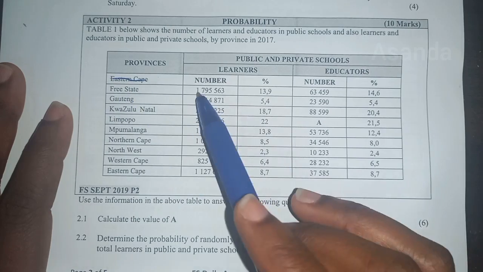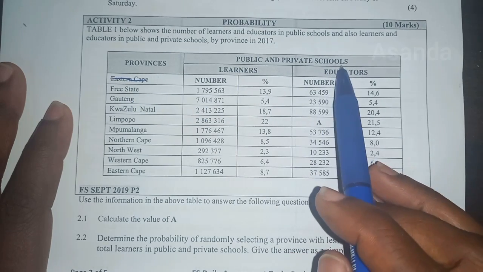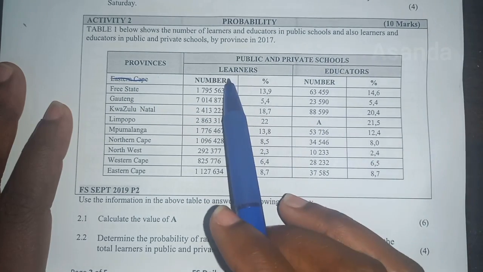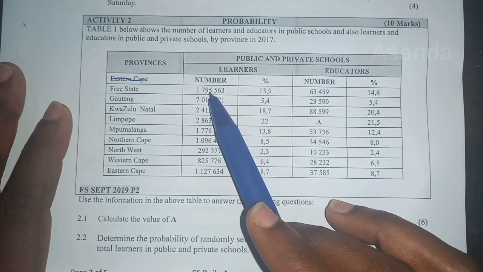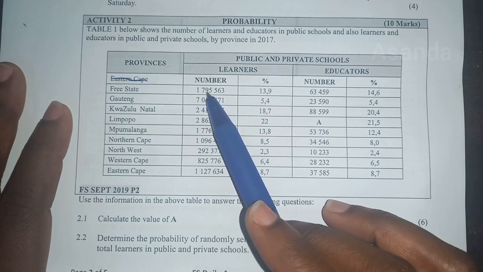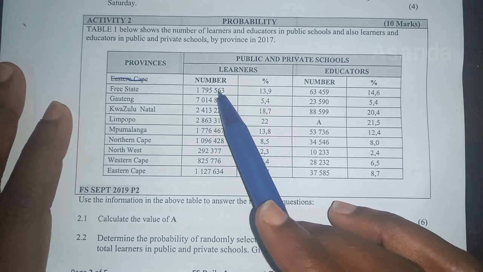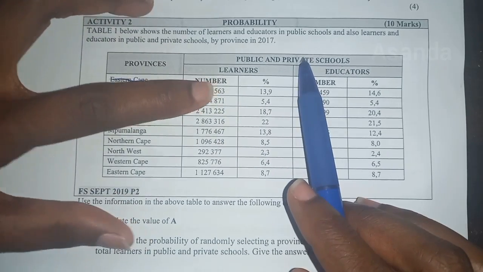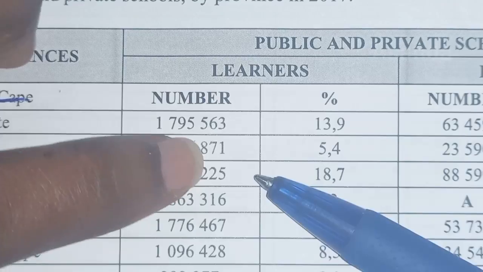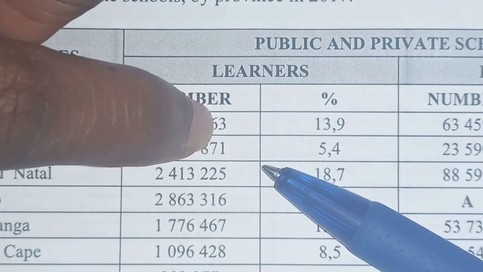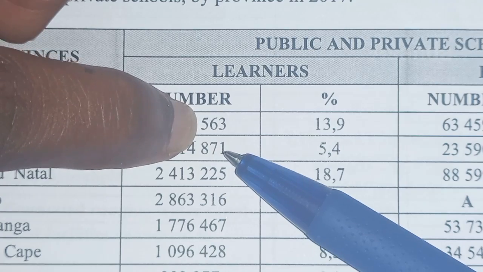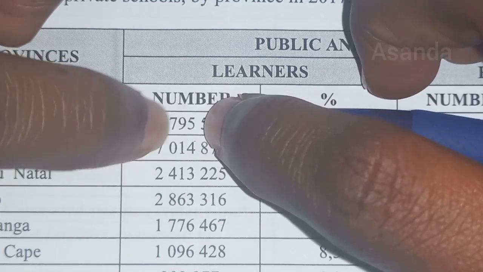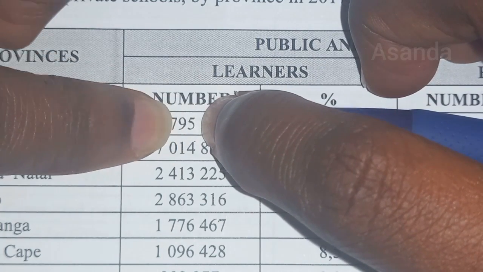In Free State, learners in public and private schools, there we go, 1,795,563. The best way I like to do this is to read them from the right, one by one, and say that's 3, that's 63, that's 563, right? And then I say that's 5, that's 95, that's 795.